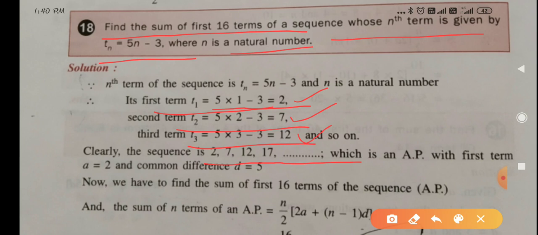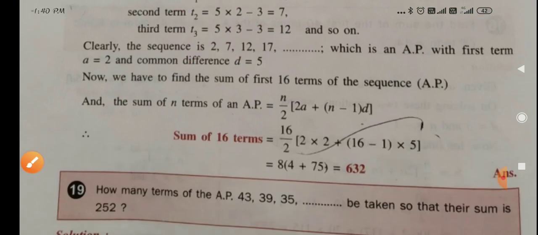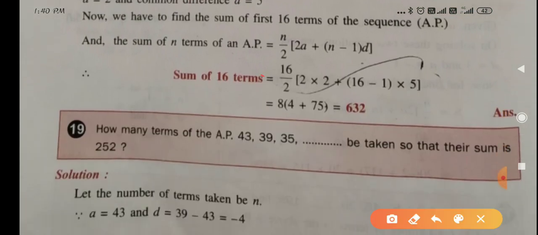Now with the help of the AP, it has been converted as in previous examples, as I told you. The first term is 2, n is already given as 16, and D is 7 minus 2, which is 5. Now you put these values in the formula: 16 as the value of n, 2 in place of a, 5 in place of D, and 16 minus 1. The answer is coming 632. So with the help of this formula you can find the answer. And the next example is coming.